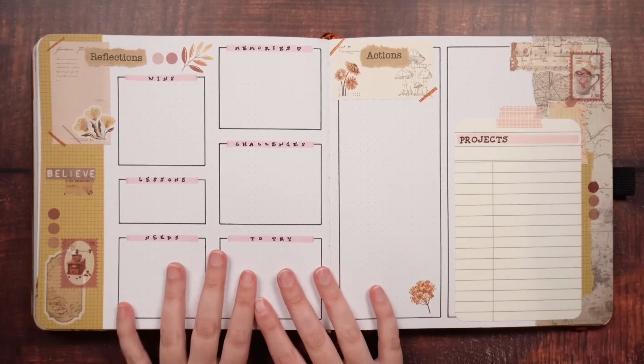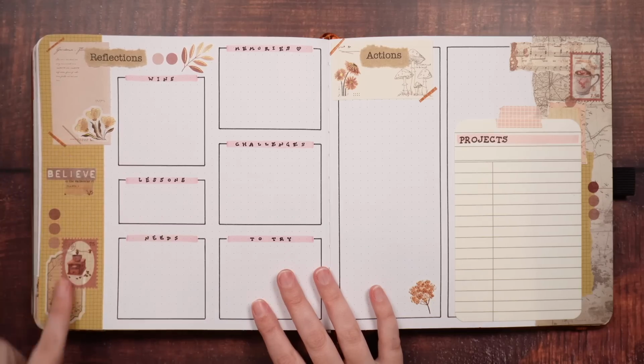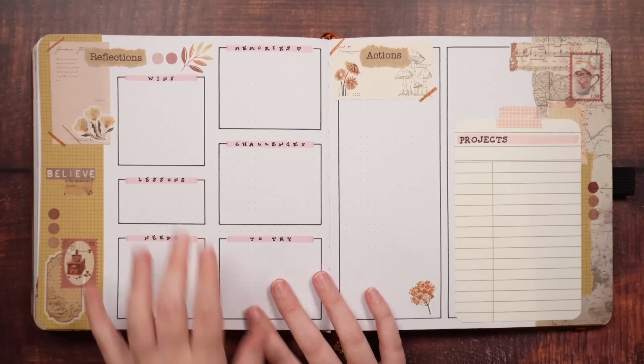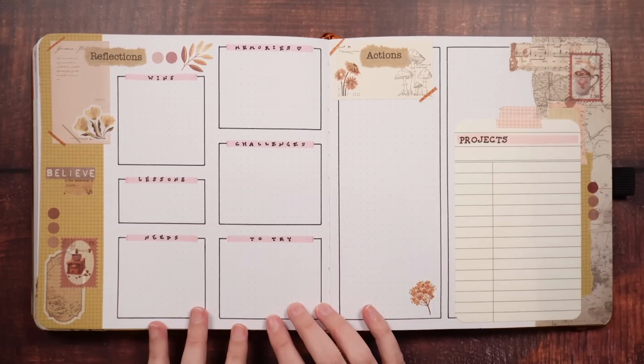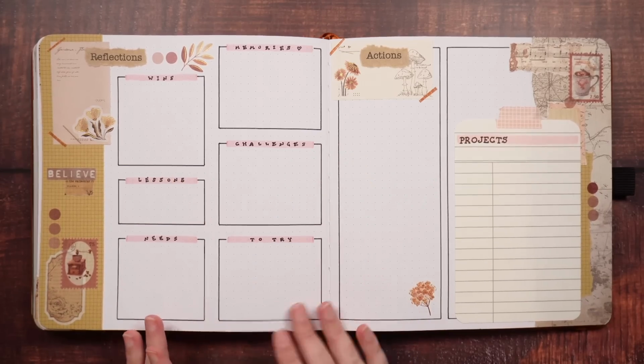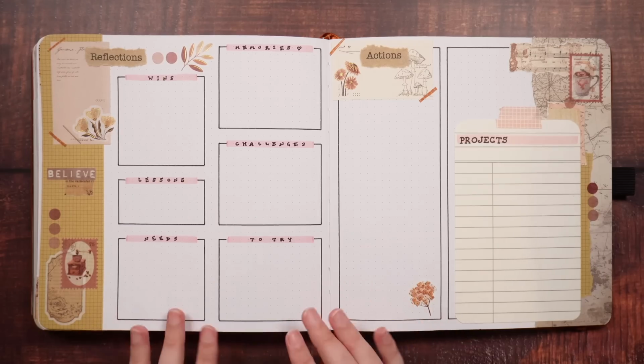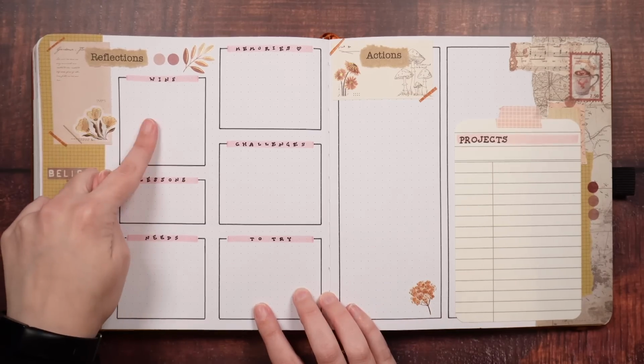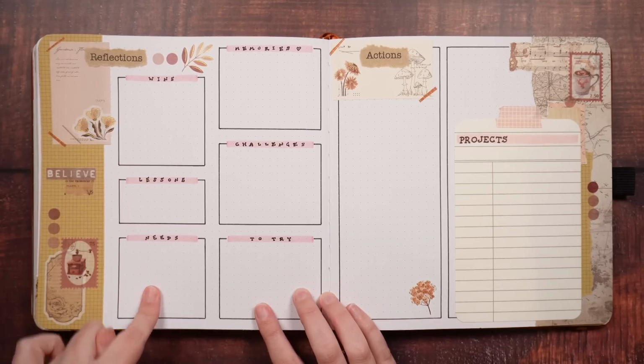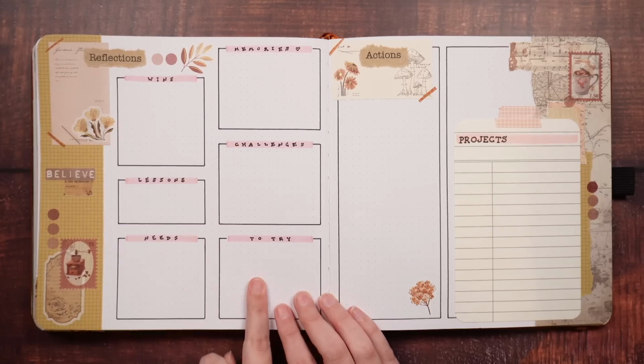So in terms of the reflection, we obviously have the panel decoration down the side, and then I just separated it into these various size boxes. I didn't really think too much about how much space I really wanted in each of them, but I think this should be enough space for each of the sections. So we have wins, lessons, needs, memories, challenges, and to try.